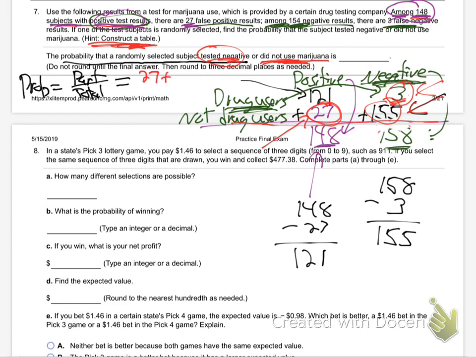So in any order you want, add those 27 plus 3 plus 155 over the total. What's the total? I don't know, got to add them up. 121 plus 27 plus 3 plus 155. What's that? 306 over 306. So I know that's often hard to figure out. Do you see what I did there?